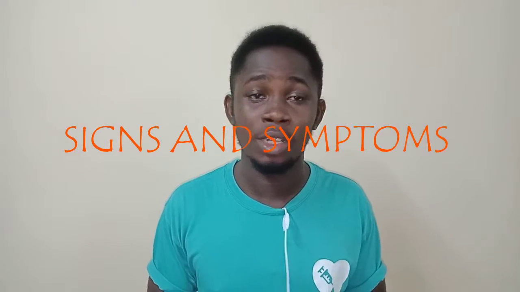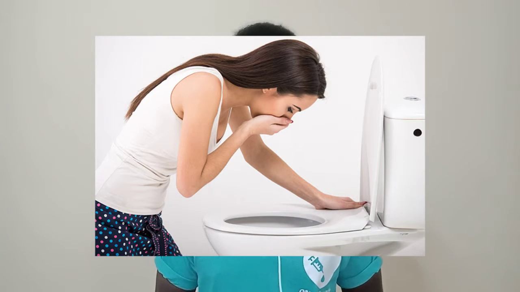Symptoms of glaucoma. First, we have severe eye and head pain. Second, we have nausea and vomiting. Third, sudden onset of visual disturbance, often in low light. Fourthly, blurred vision. Another one, halos around lights. And lastly, reddening of the eye. So now we are going to talk about the assessment of glaucoma.